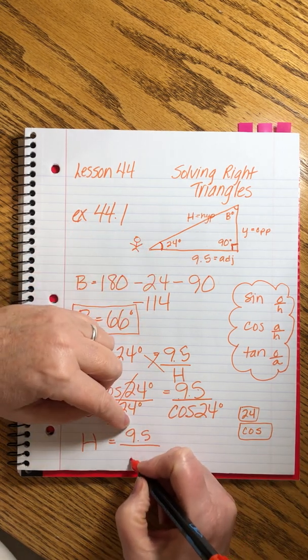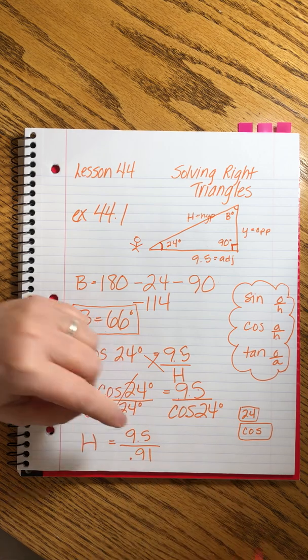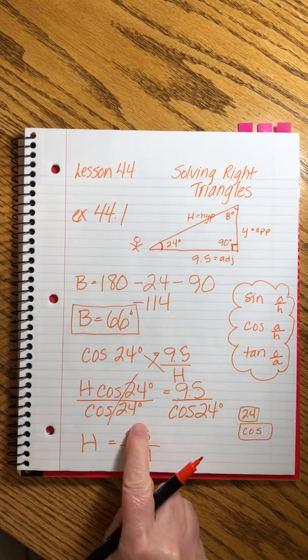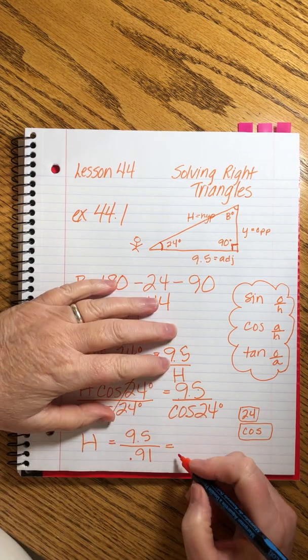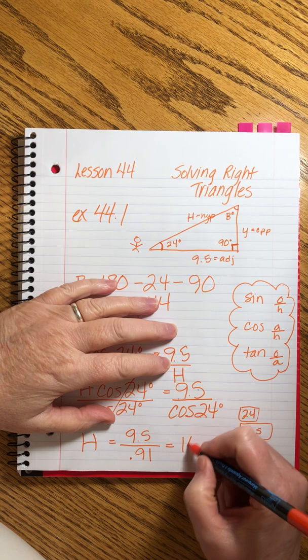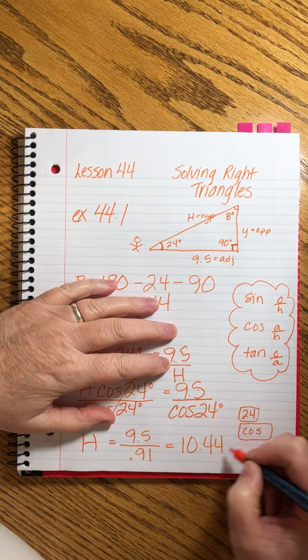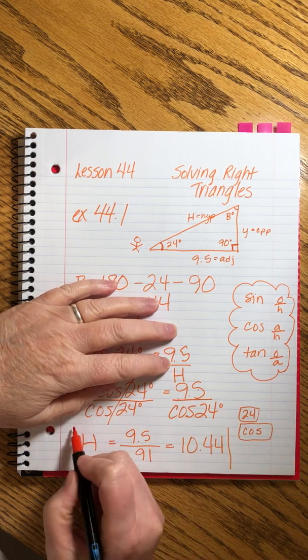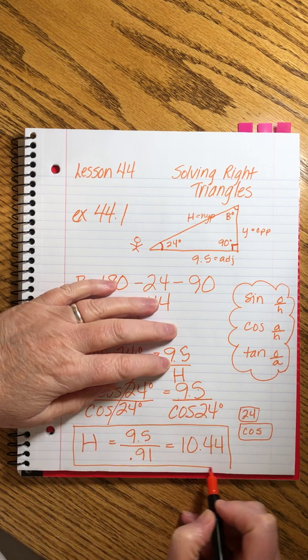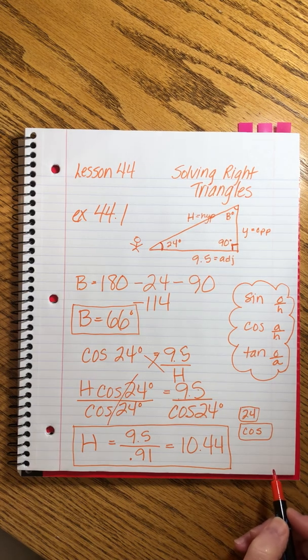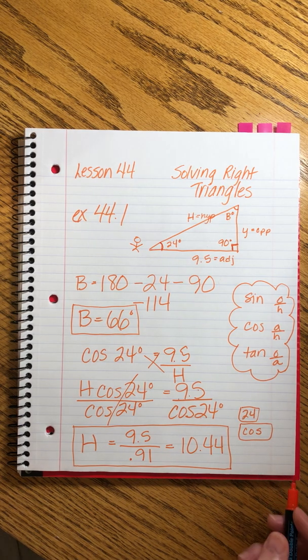And what we'll get is 0.91. And then our final step is just to do this division, and what we'll get is h equals 10.44. Make sure you can slap the buttons around and get that number to come out for you the right way. Again, if you have any problems, you can talk to your sister or a friend that might know how to do this. Do a little Googling and see if you can find a tutorial. You can ask me or just play with the buttons until you get it right.